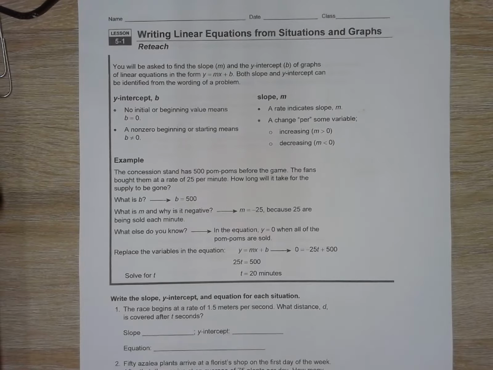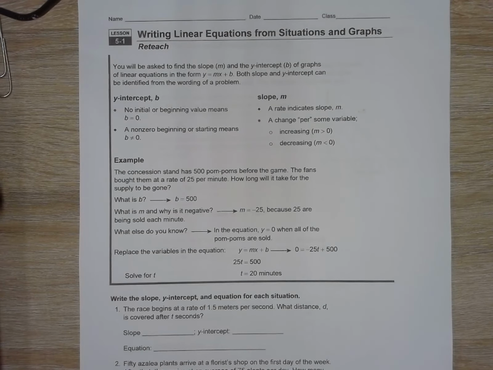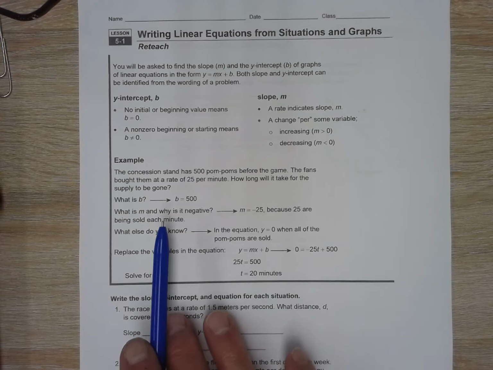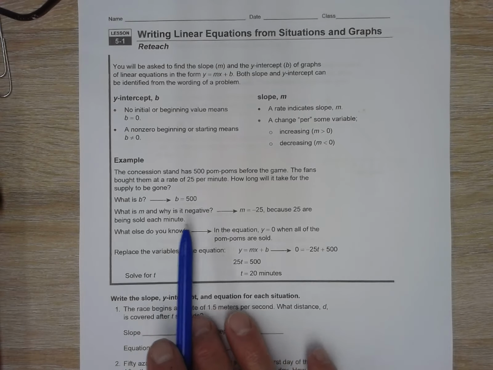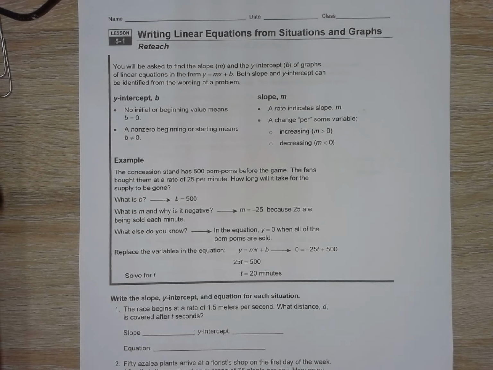So, the concession stand has 500 pom-poms before the game. The fans bought them at a rate of 25 per minute. How long will it take for the supply to be gone? Well, b is going to be 500. Now, they're leaving at a rate, so it's going to be negative because they're being sold each minute.